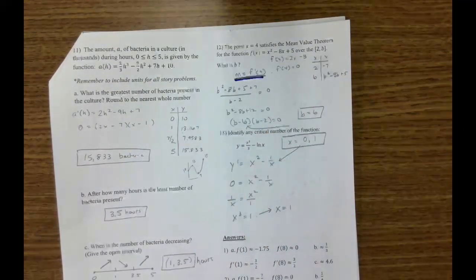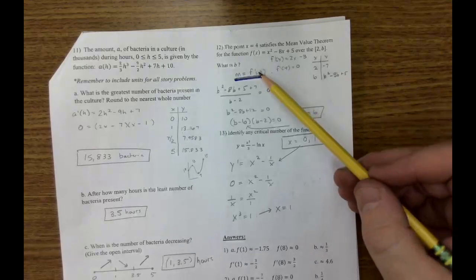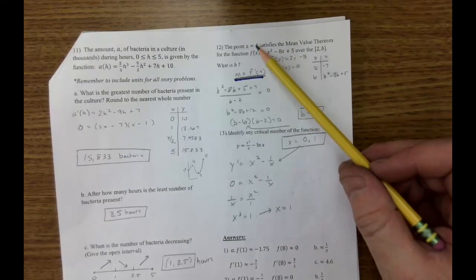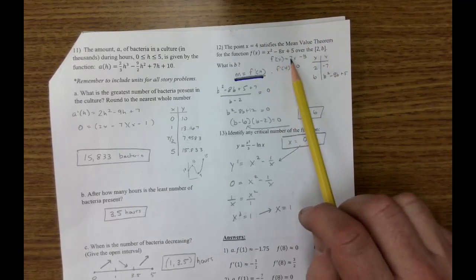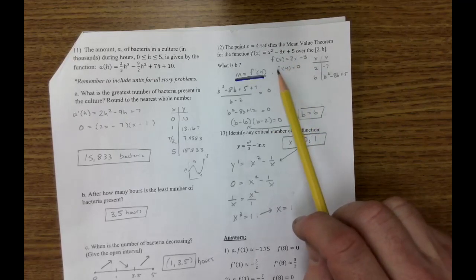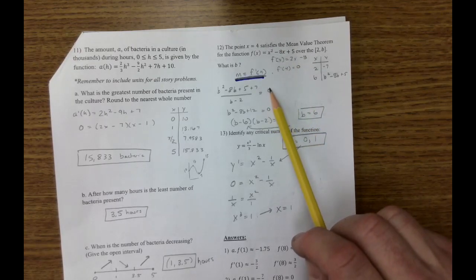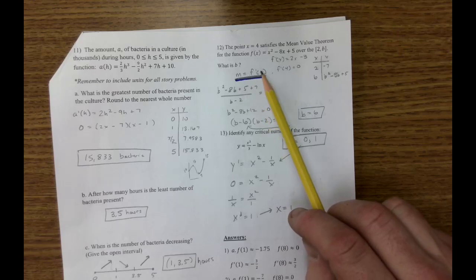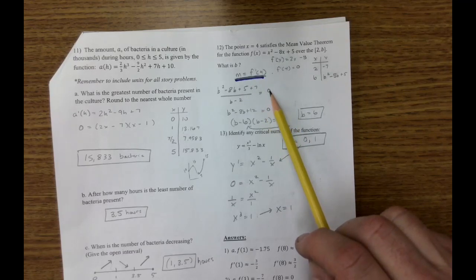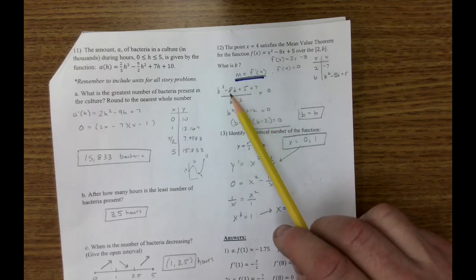We're letting the slope be the value at 4, because I know the answer is 4. So if I take the derivative, which is 2x minus 8, and I plug in 4, I get a 0. So I know at that point the slope is 0. So now I want this slope to be 0. Well, what is the slope?